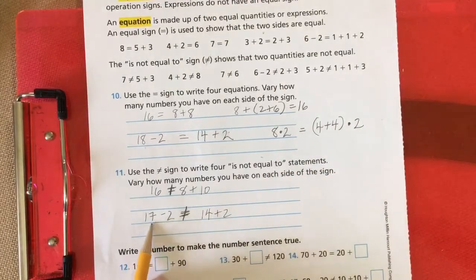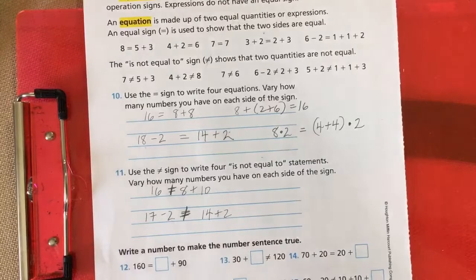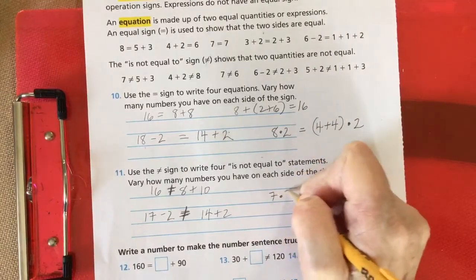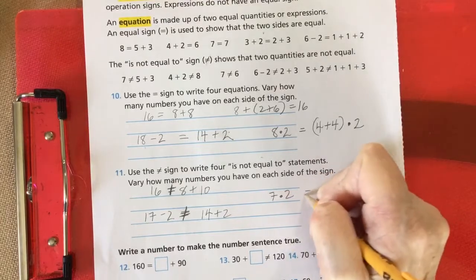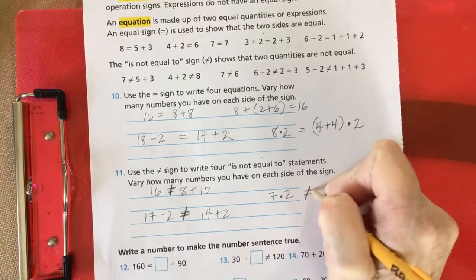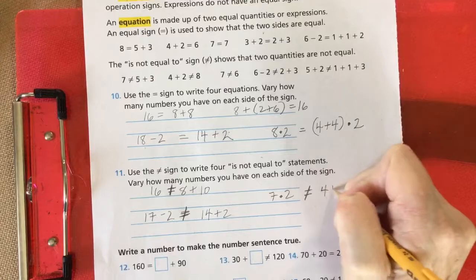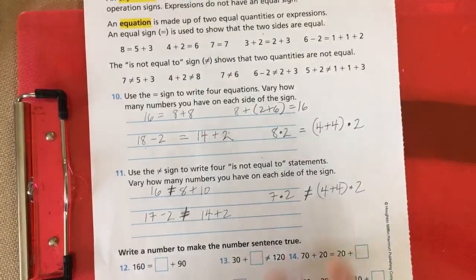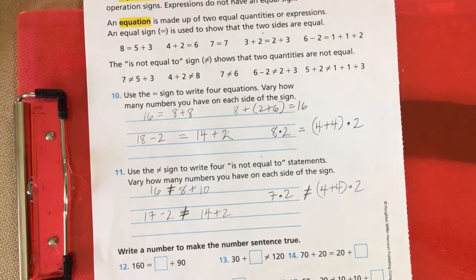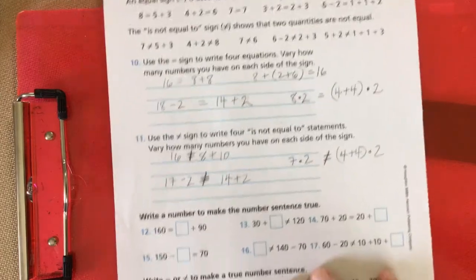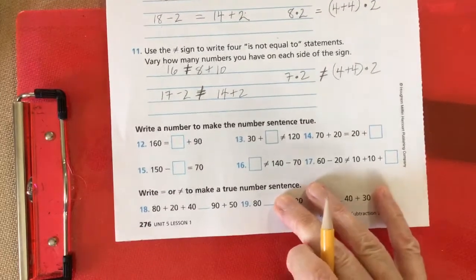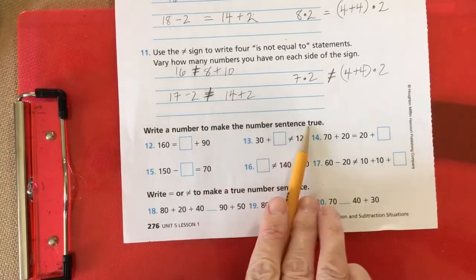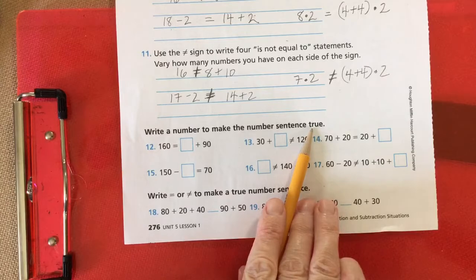So do you see how I changed one of my numbers to make my life easy? I only changed one. So here I'll say 7 times 2 does not equal 4 plus 4 times 2. And then I would need to come up with one more. All right, boys and girls, on this next part, you are making the number sentences true.